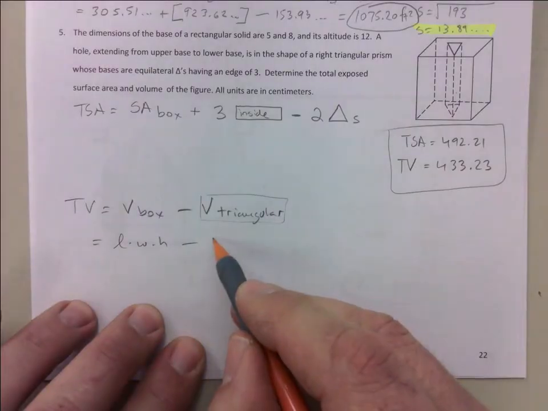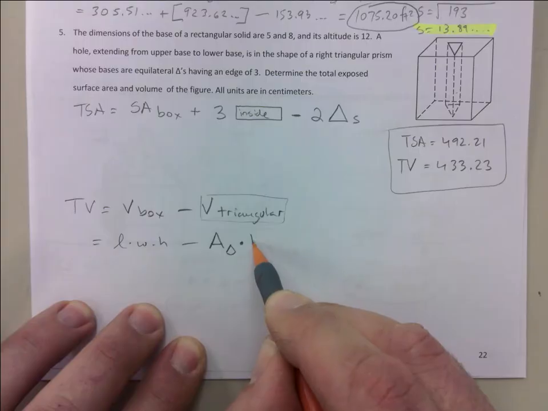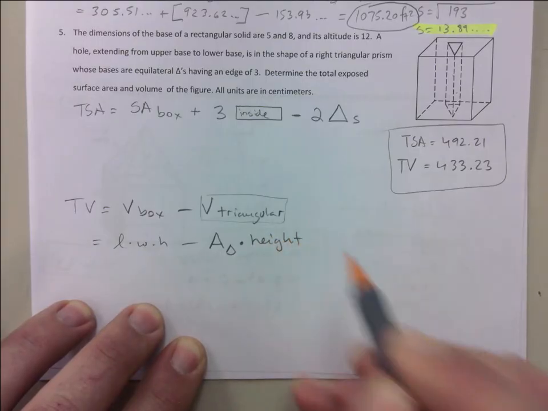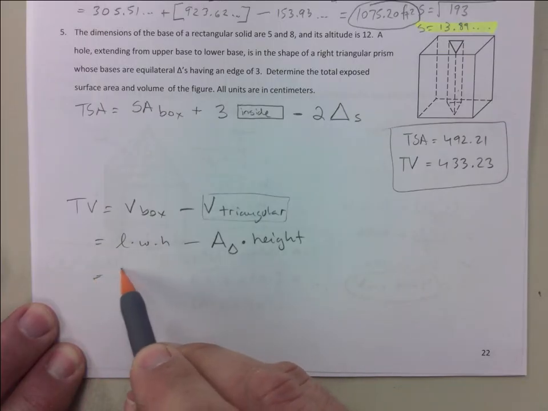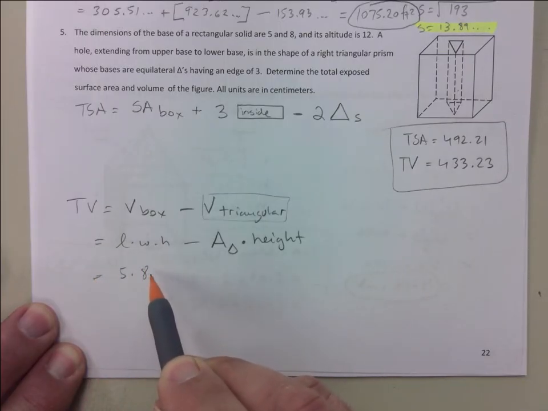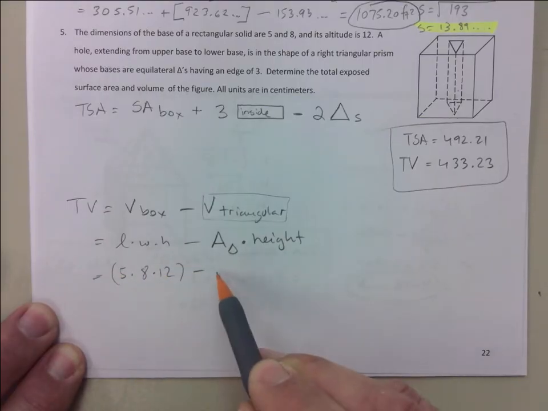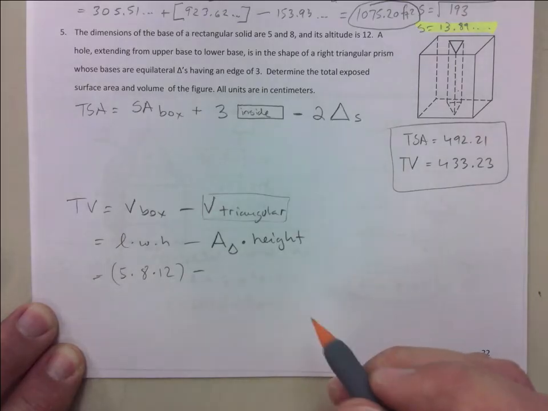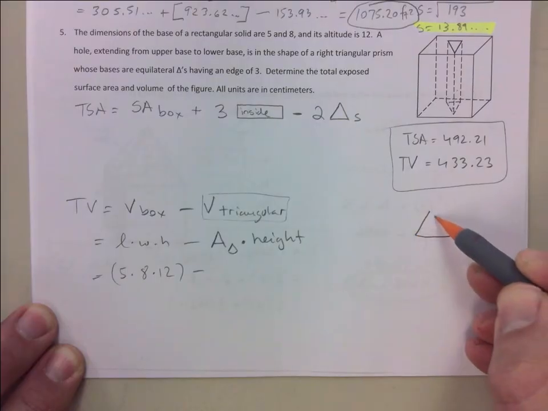So we're going to go area of triangle times height. It's a 5 by 8 by 12, that's the height, minus, what is the area of just one of these triangles? It's a little tricky, okay?